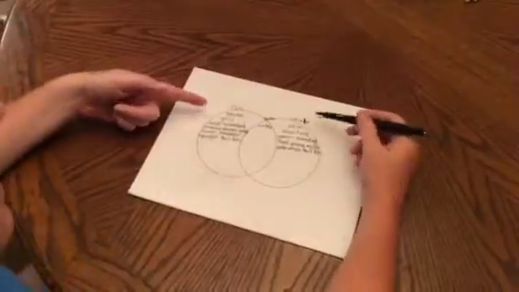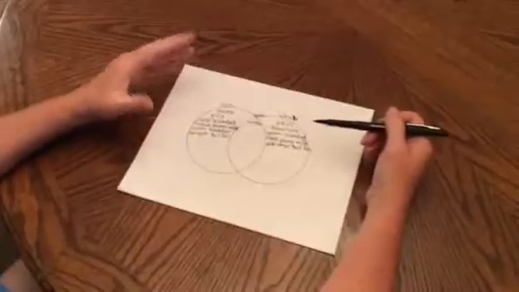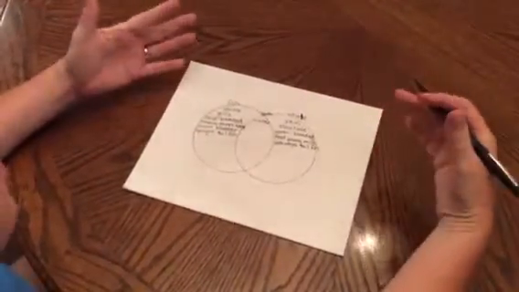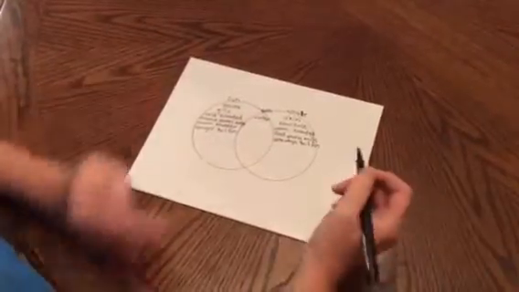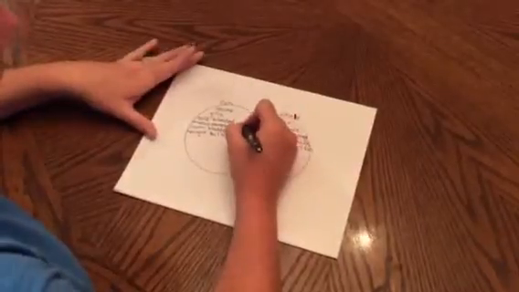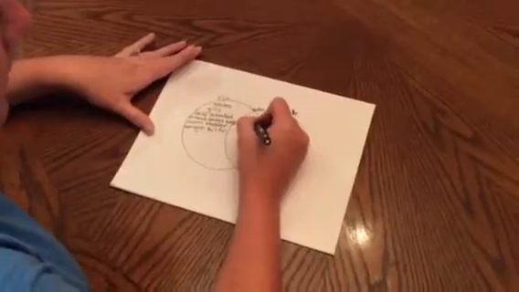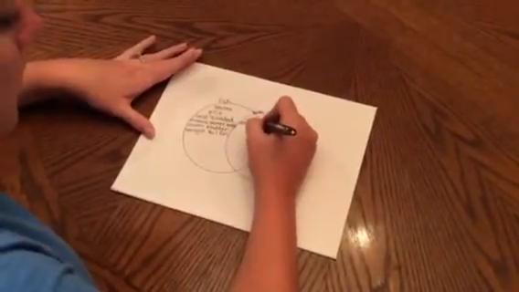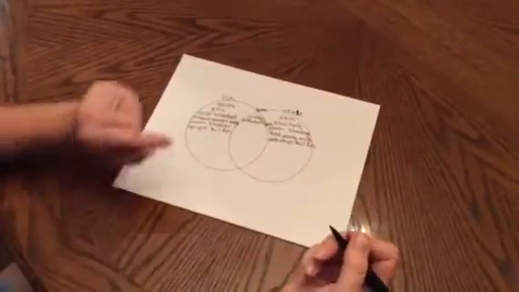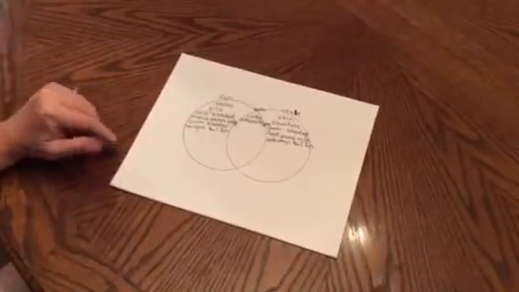Okay, so I think we have shown enough differences between the two. So let's think about the two, the fish and the whale, and think about how they are alike. Okay, there are different types of both fish and whales. So there are different types. I'm going to try to squeeze that in. There are multiple types of fish, multiple types of whales, the blue whale and the killer whale.